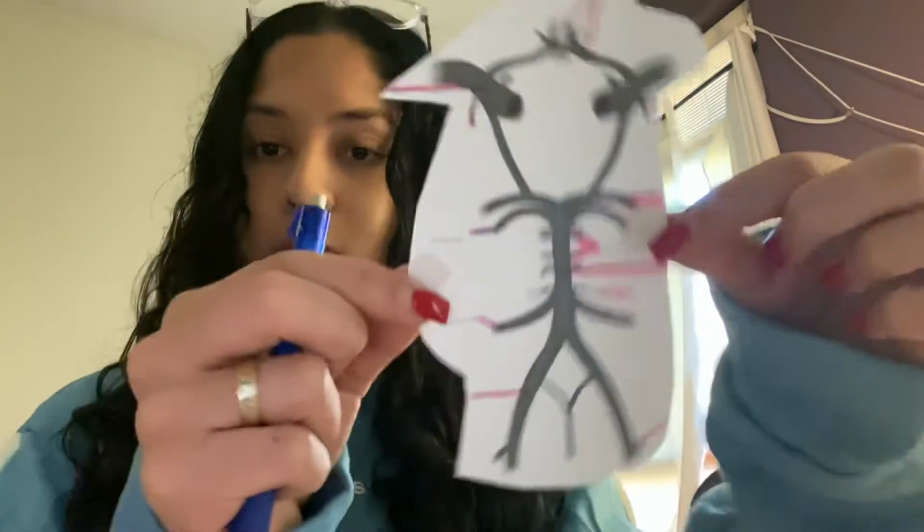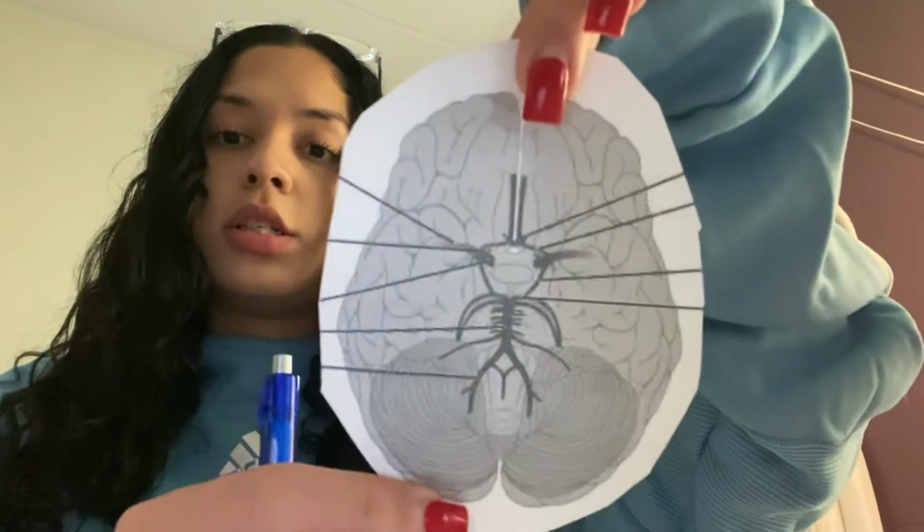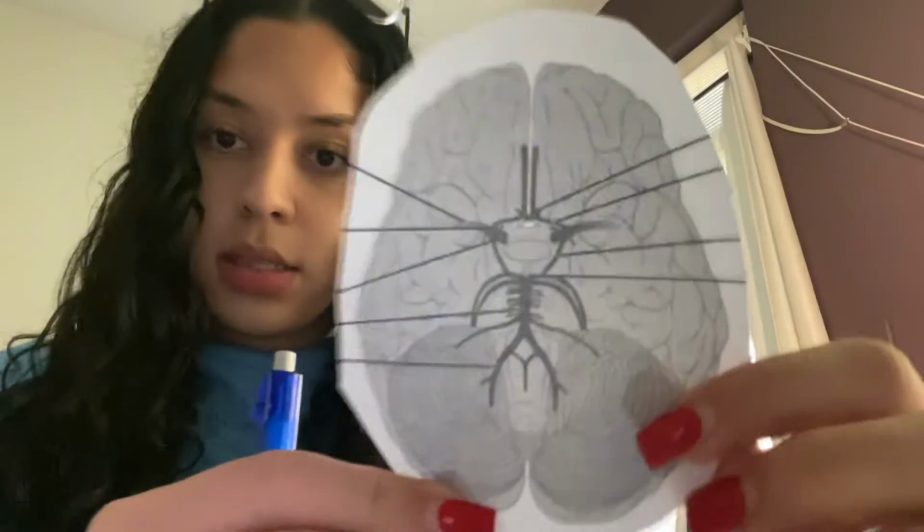Okay, so I'm going to be talking about the blood supply in the brain. I'm going to be mostly using this diagram here, and I'll also be using this diagram to show where in the brain this lies. It's going to be underneath the brain, so I'll probably be using mostly this one.